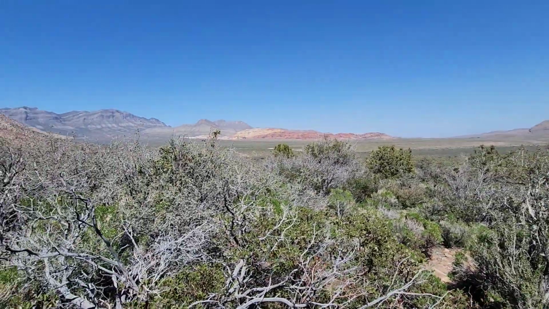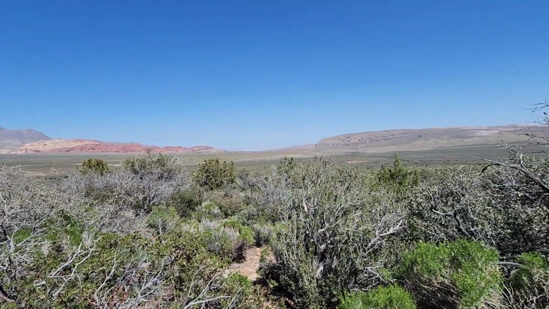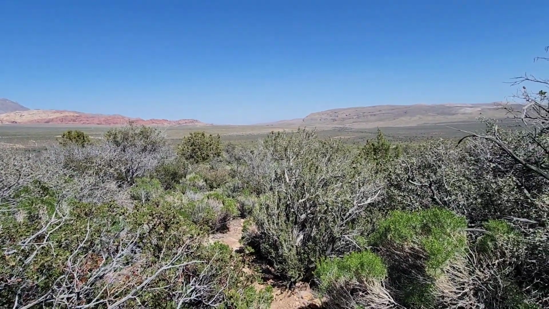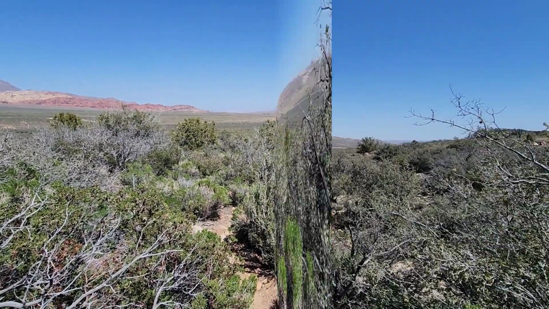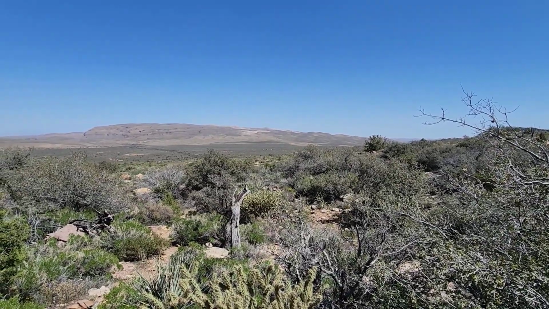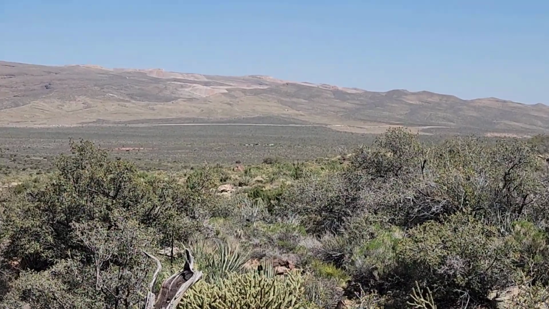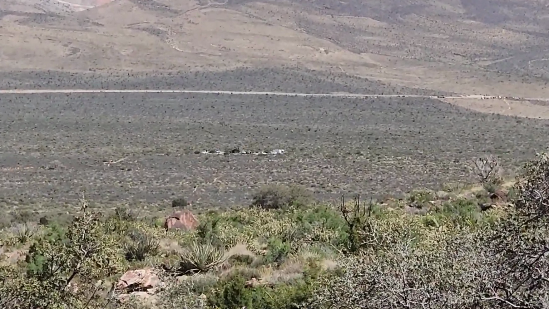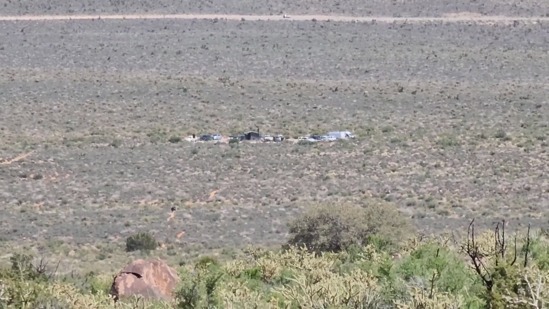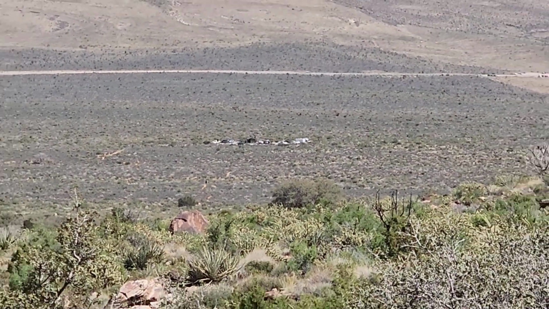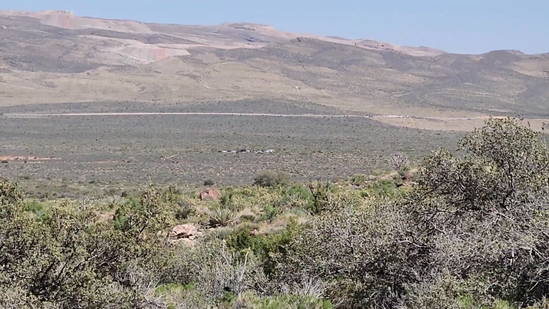Okay, we want to be in this area, so let's scrounge around here and see what we can find. Always good to have the big picture, and ahead there is the Oak Creek Canyon trailhead. So we know we need to head in that direction.